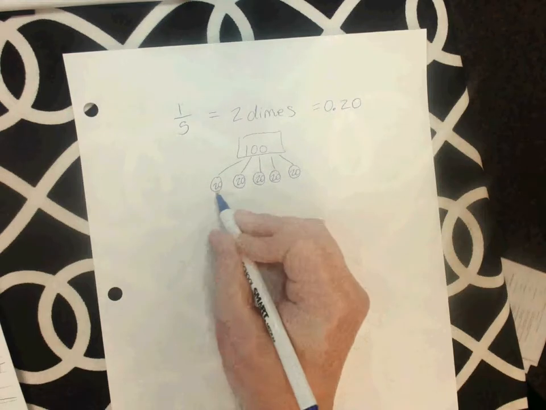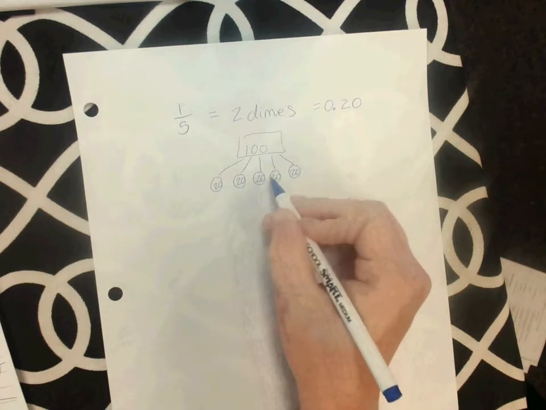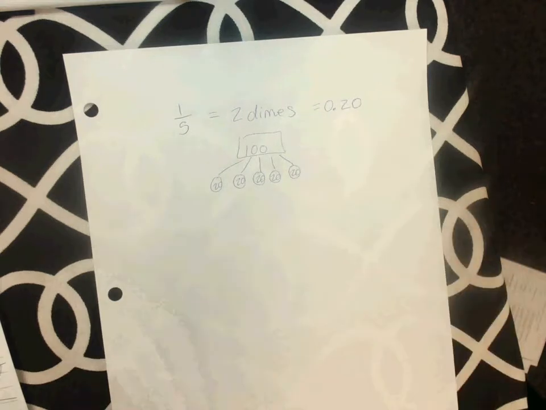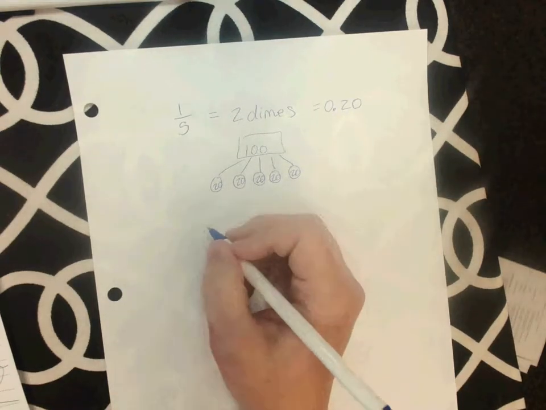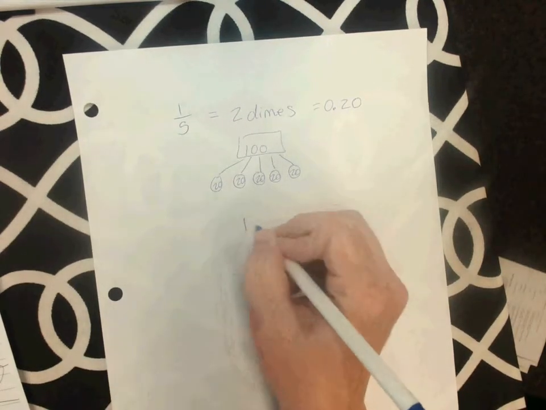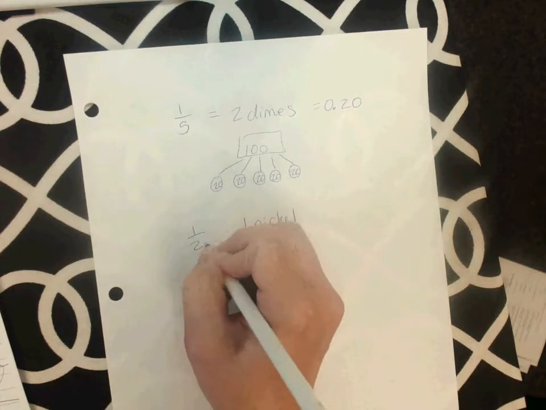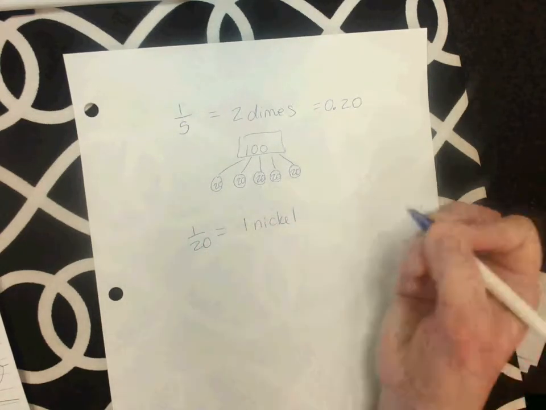20, 40, 60, 80, 100. So we go back to our notes on a nickel and remember that it would take 20 nickels to equal a whole dollar. So 1 nickel is 1/20th of a dollar.